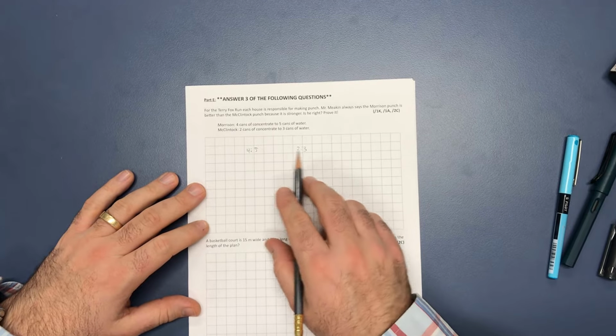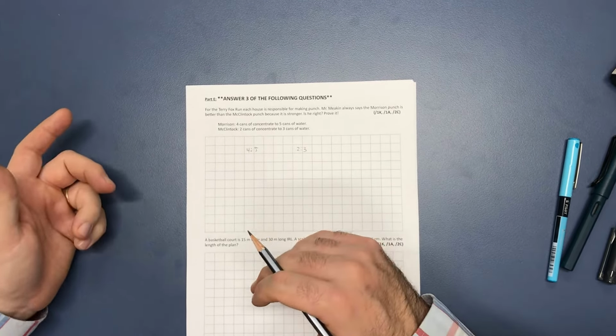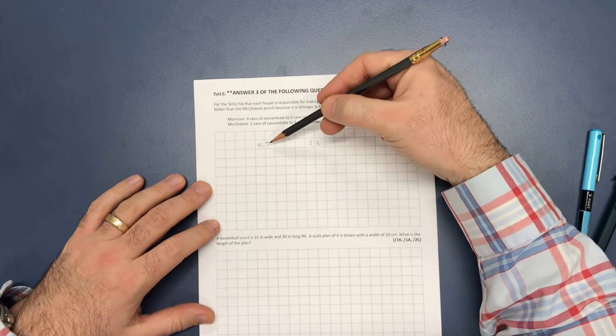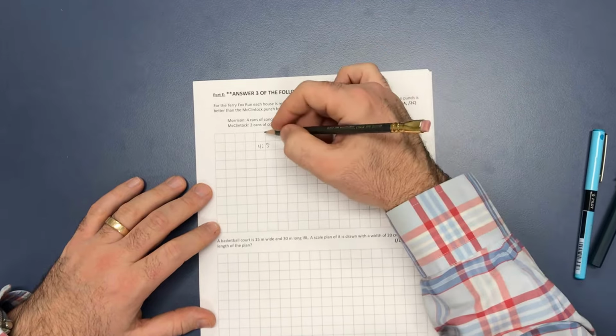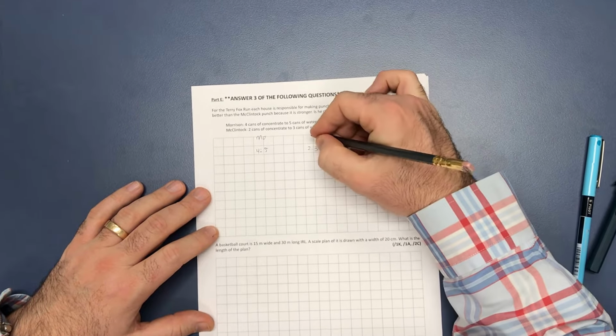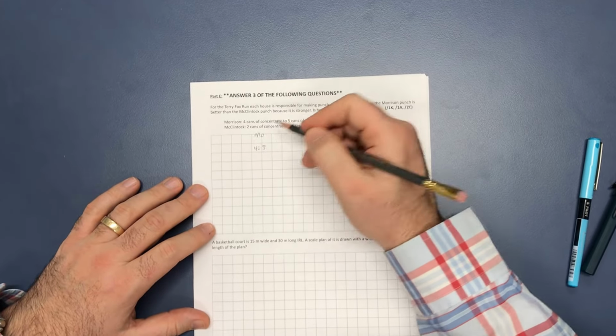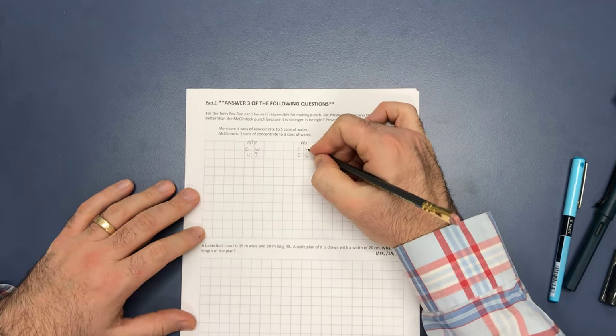We usually want to go with the second term. It seems to be the easier one to do. It's just like making the denominator the same in fractions. So we're gonna want to make our denominators or our second terms the same. So first off, let's label everything here. So this is Morrison, this is McClintock, this is concentrate, and this is water, and this is concentrate and water.